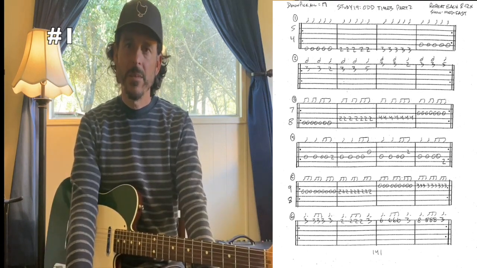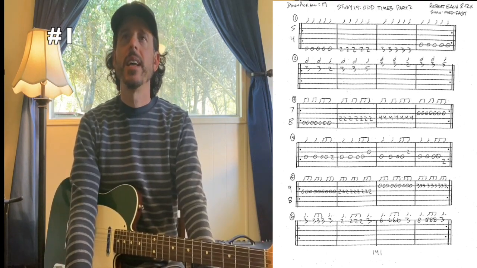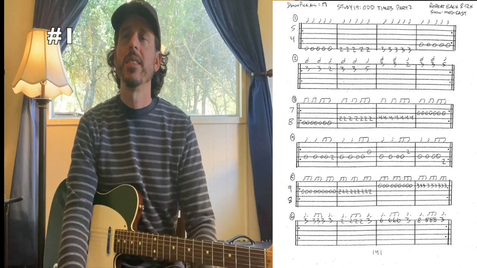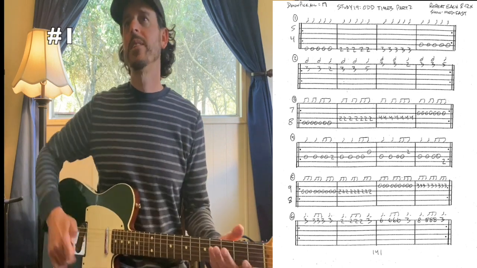For number 1 and 2, we're going to be in 5/4 meter, and we're going to have 5 quarter notes per bar. We're going to start off bar 1, open E string, 2nd fret E string on bar 2, 3rd fret E string on bar 3, and then open A string on bar 4.